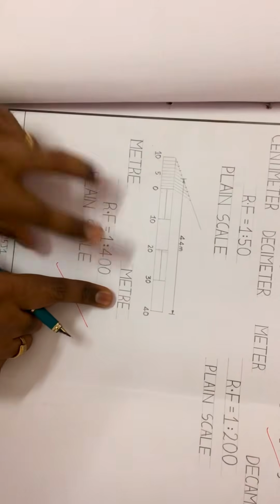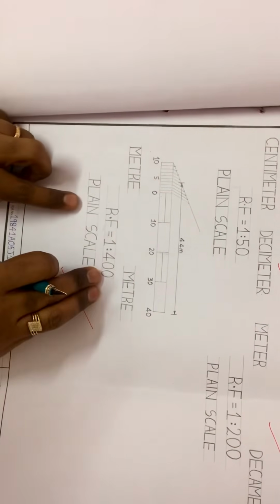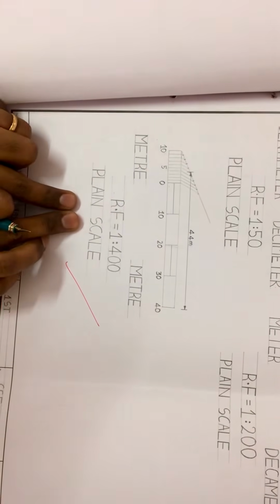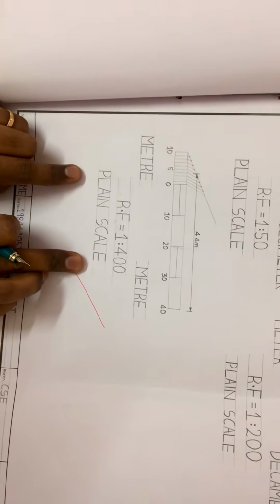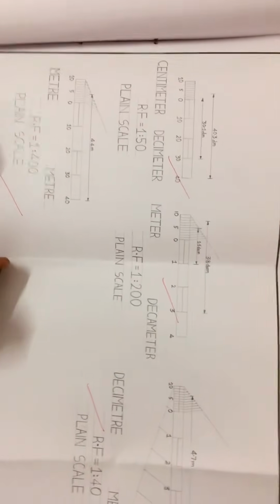This is the primary unit, this is the secondary unit, and the RF is to be calculated in the booklet, not in the drawing sheet, and the RF is to be written exactly below the scale, and write down what kind of scale it is. If it is a plane scale, put plane scale. If it is a diagonal, put diagonal scale. This is all about the scales, dear students.